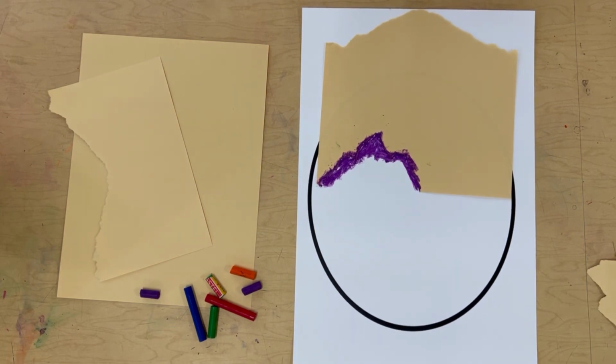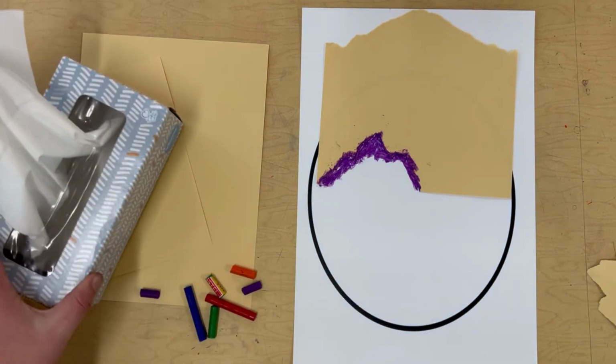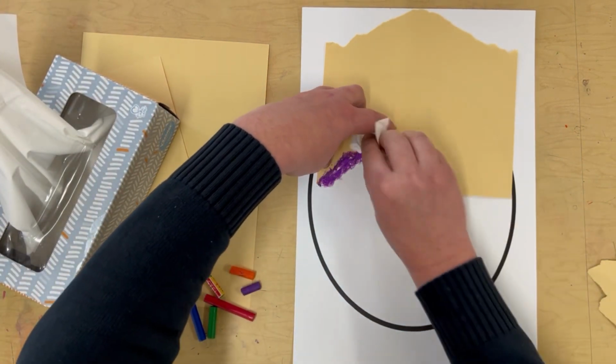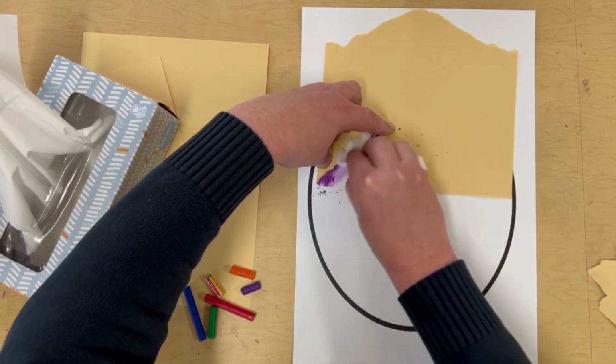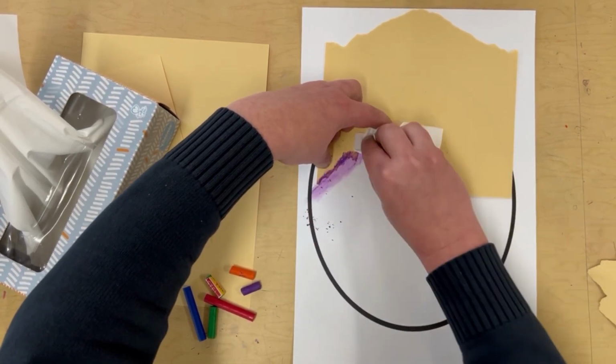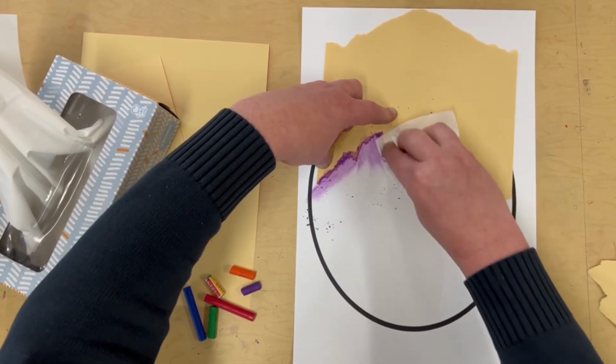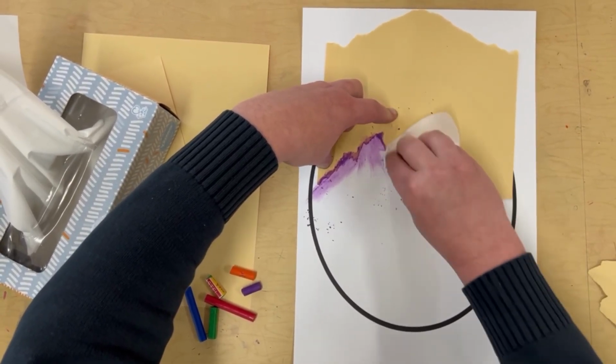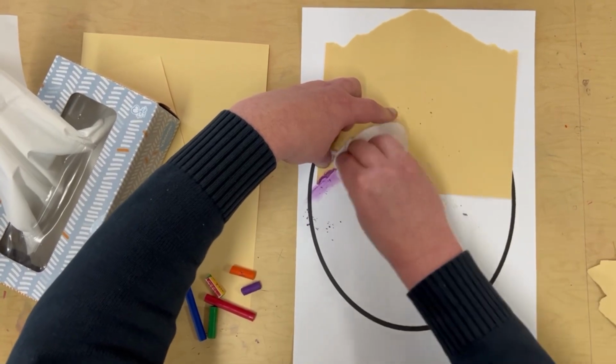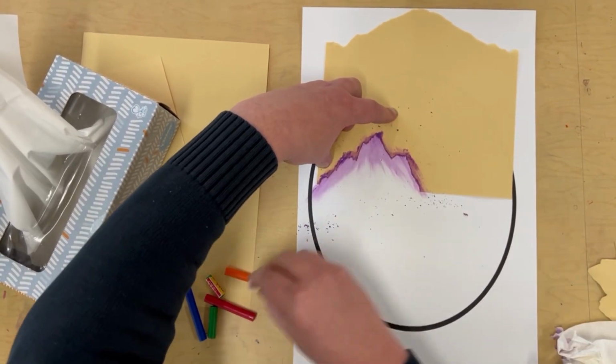Now after that, I'm going to start to smear my oil pastel down. Some artists will use their fingers when they do this. I don't really like the way that feels, so I use paper towel or Kleenex or something like that. But you can use your finger if you'd like. I'm just going to smear and move that color downward with my stencil being held in the same place.